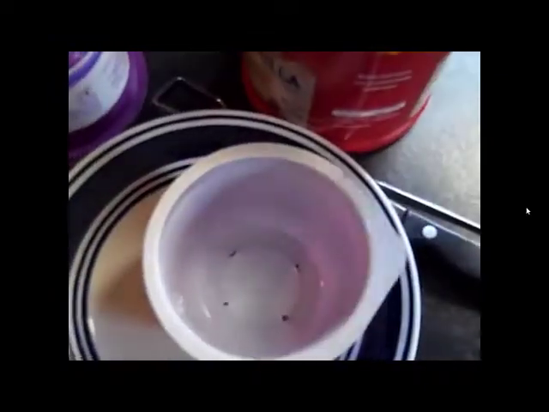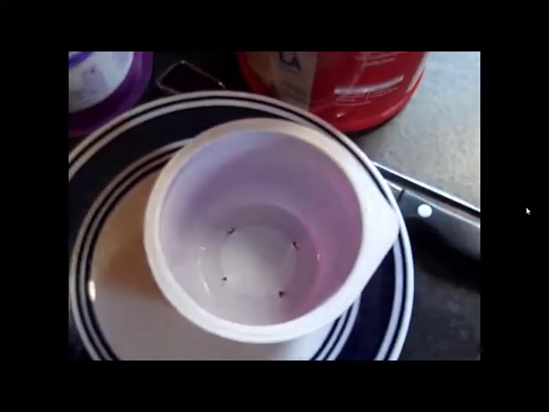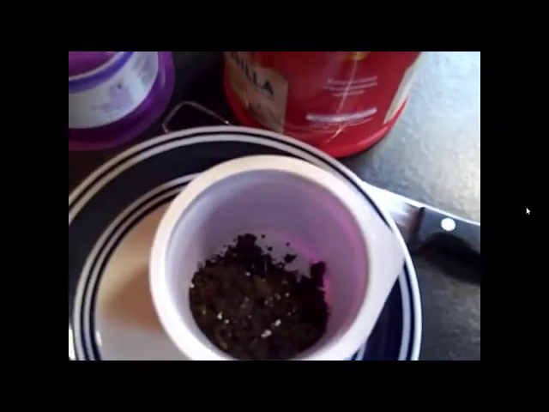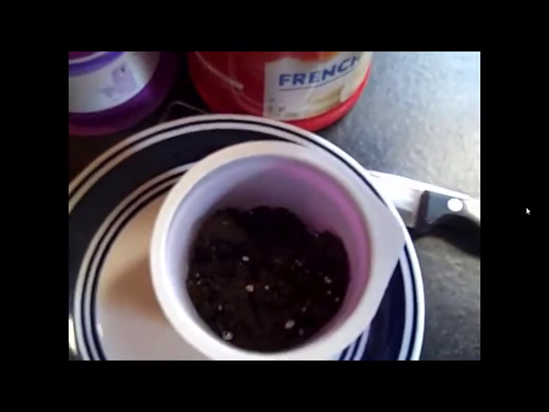Take your yogurt cup and then you want to scoop some soil into it. And you can just go dig some soil out of your yard. All right, I would make sure nobody's upset with where you're stealing the soil from. Just dig some soil out of your yard. And you want to put it in your yogurt cup.